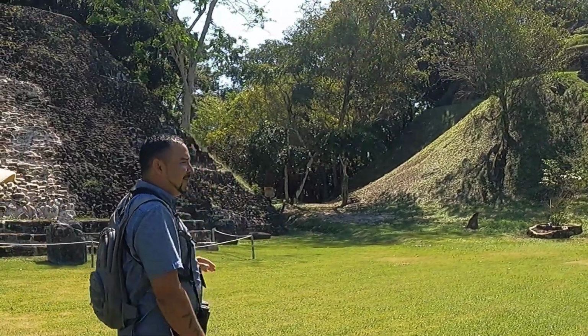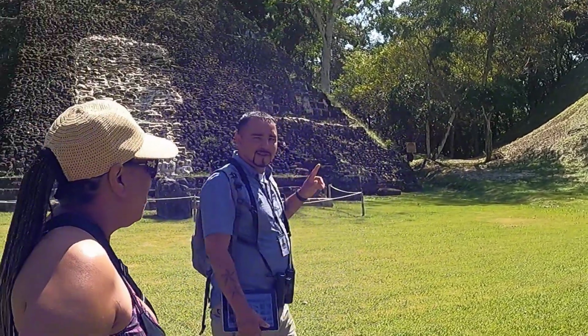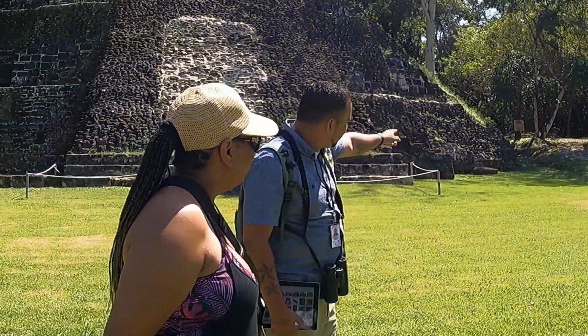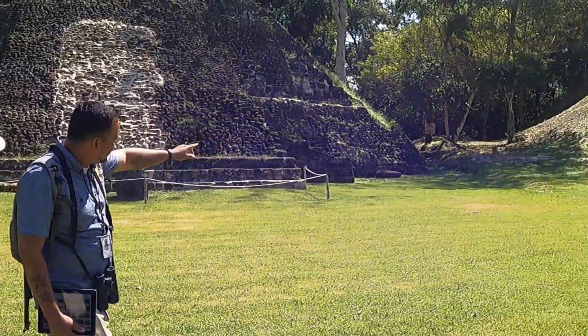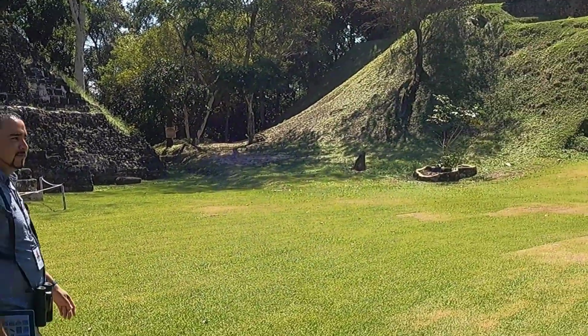Remember the remains of the Sakbe road that I told you about? You can see the part of the limestone road there. It comes in from all the way to the bottom.